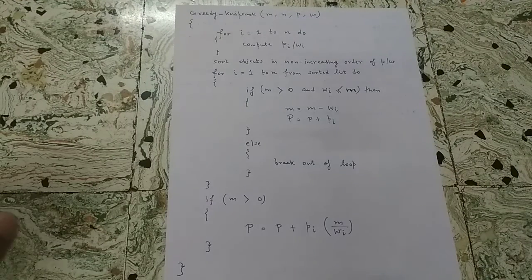Let's just walk through the algorithm. If you have gone through the previous video as well as the beginning portion of this video, you would probably have understood how to solve problems of fractional knapsack using the greedy approach. Now I've written down the algorithm for the entire procedure using which we calculated the maximum profit.